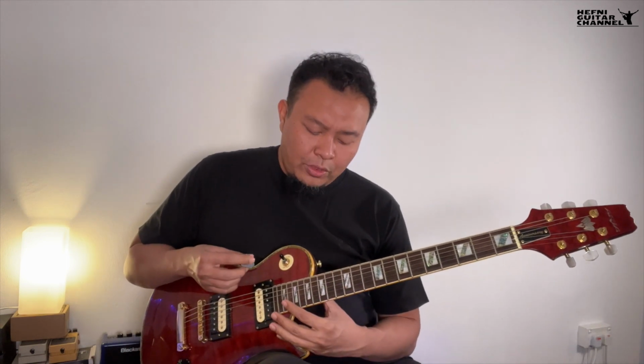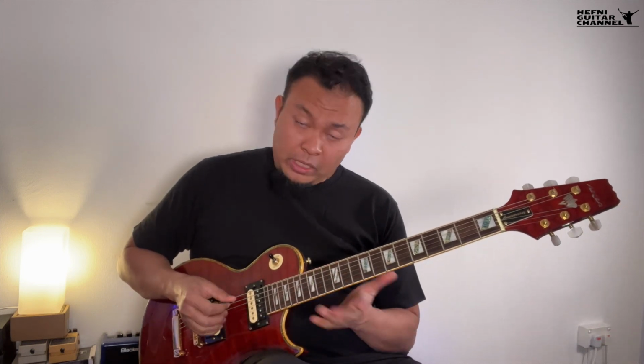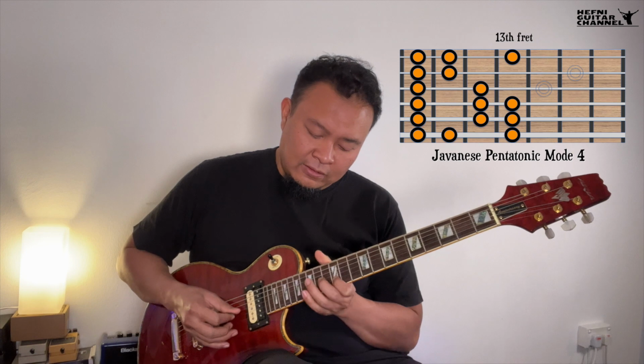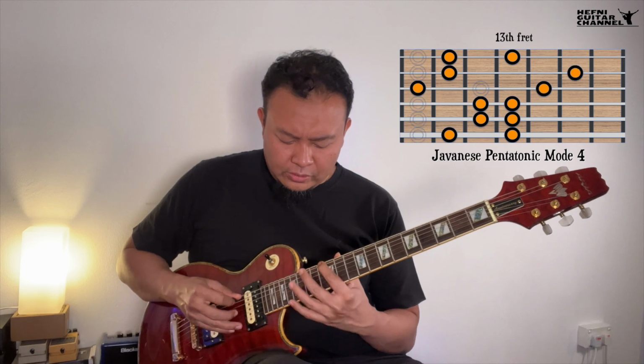So the next mode of the Javanese Pentatonic starts on the 13th fret, and it works over the Phrygian shape. On the 13th fret it goes like this.